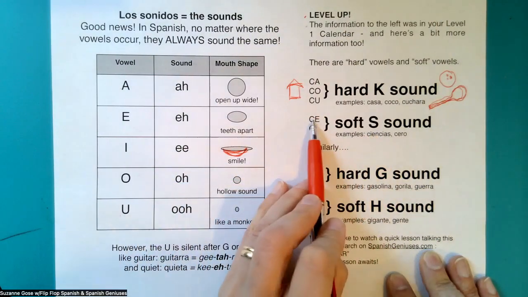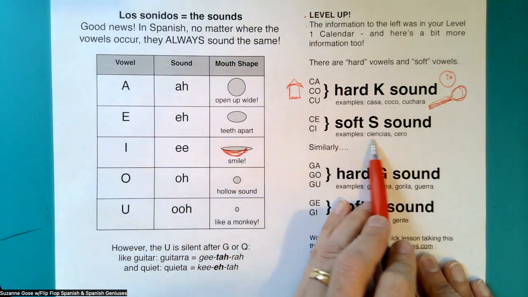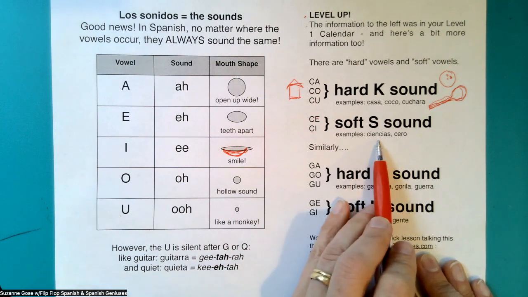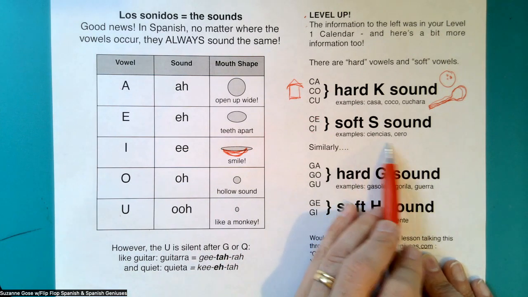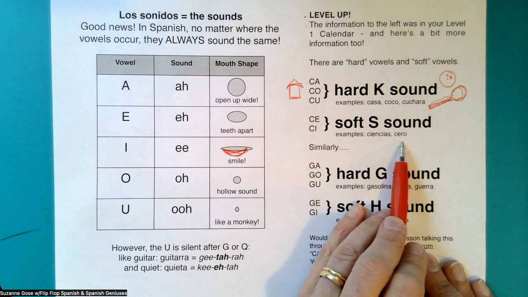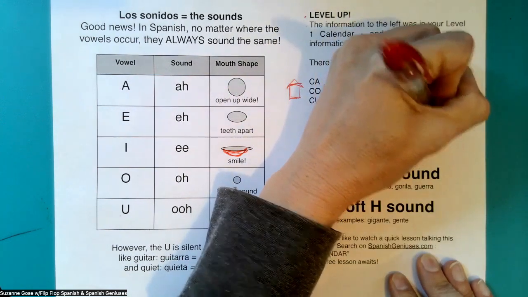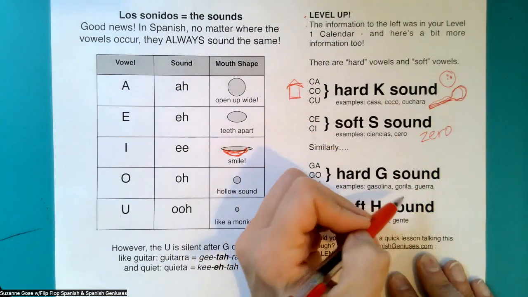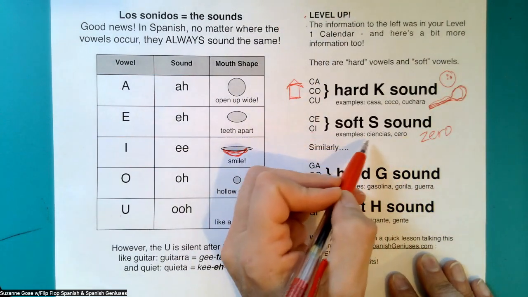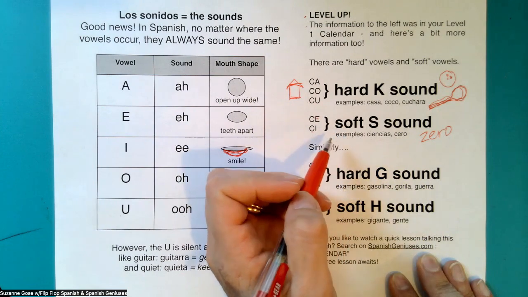The S sound, se and si. Ciencias, that means sciences or science. And then the number cero. That can also be spelled this way, still sounds exactly the same. Cero, the Z makes an S noise, but C-E, C-I.